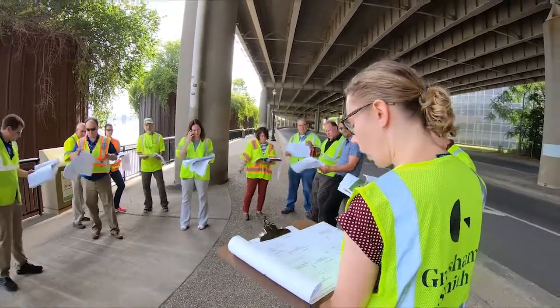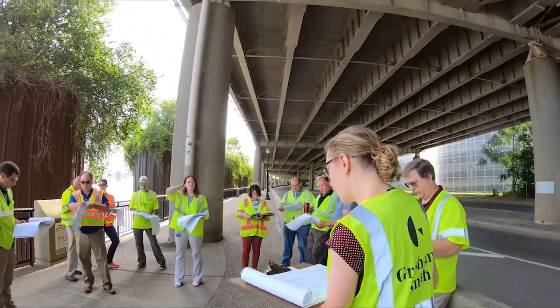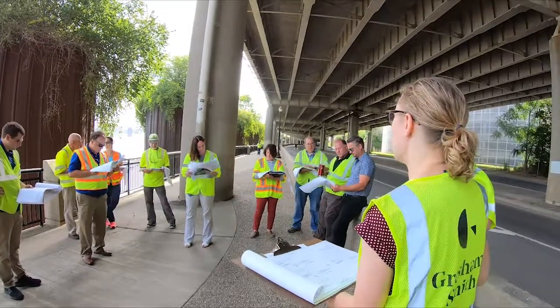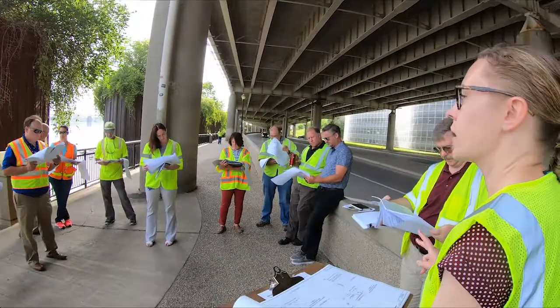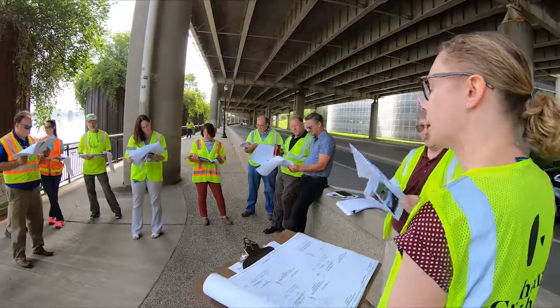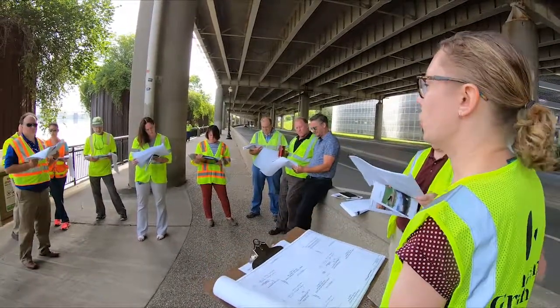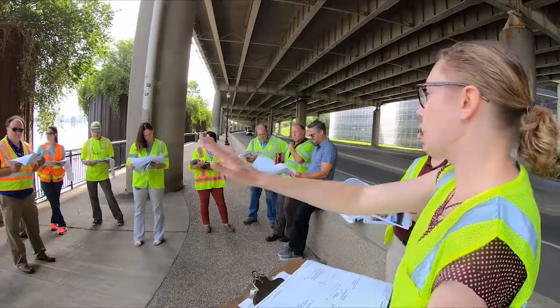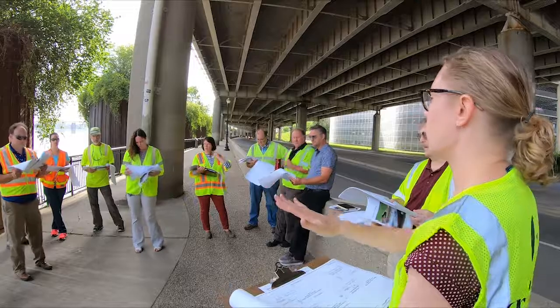Good deal. All right. So you can see here we have alternates 1 through 3. Alternate 2 has 2 options. Alternate 2 is showing vehicle barrier either on the traffic side, which is alternate 2B, or on the back side, so replacing this railing back here. That's alternate 2A.